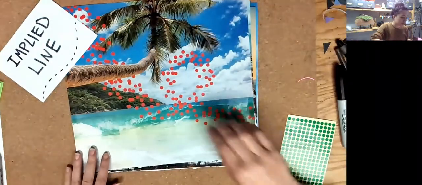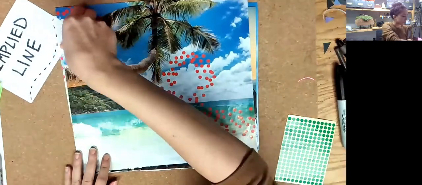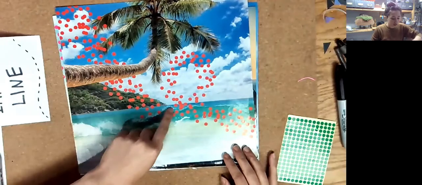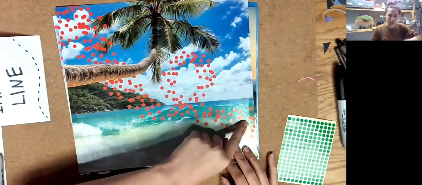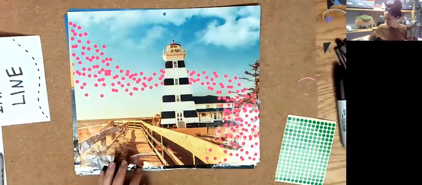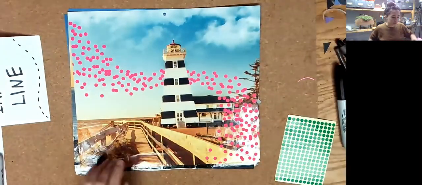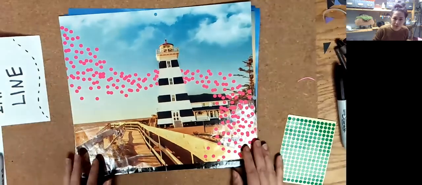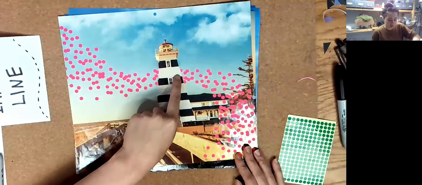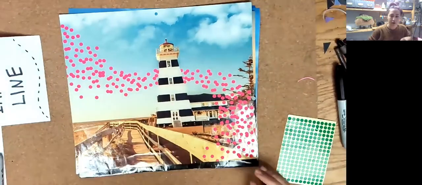Another palm tree where they start at the top left corner, they travel behind this palm tree, they loop around, and then they exit towards the right. These dots seem to be traveling in a much more simple line where they start on the left, they duck behind this lighthouse, and then they exit out of the bottom right corner.